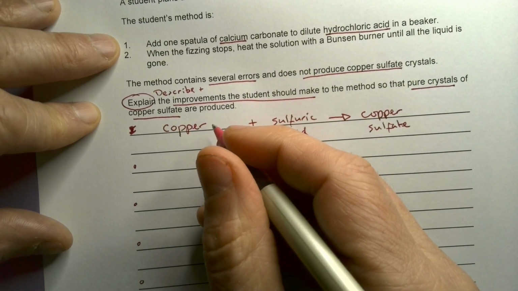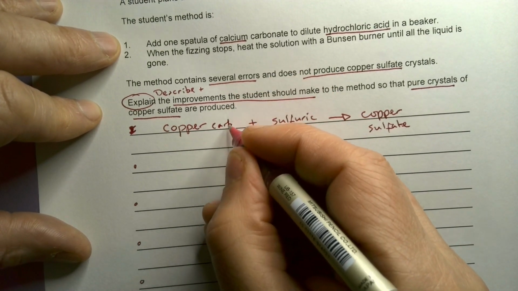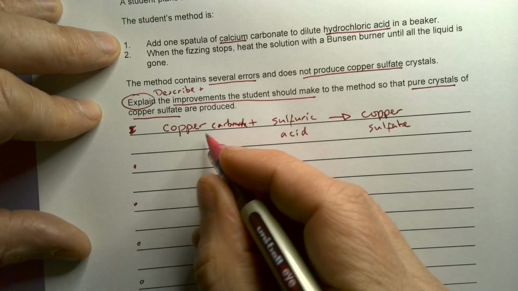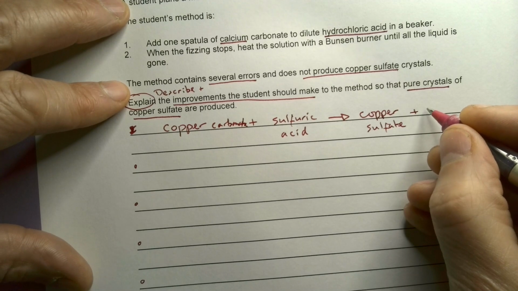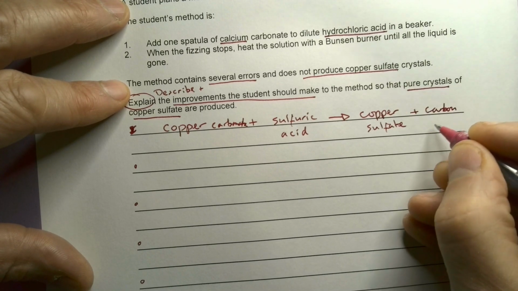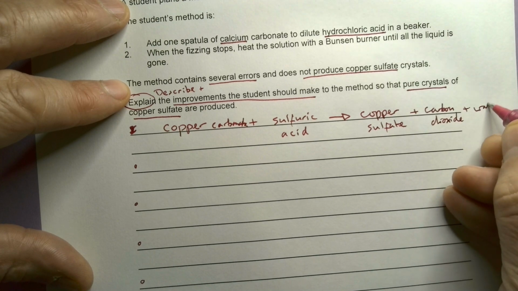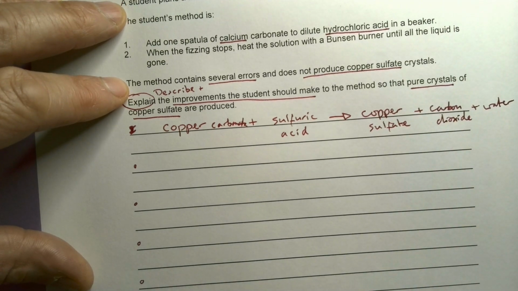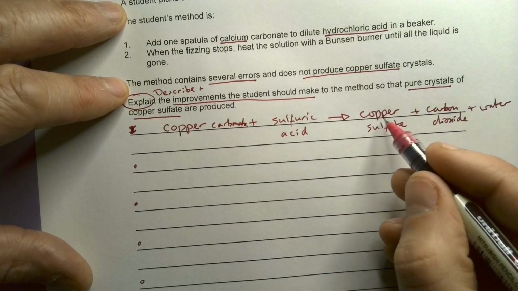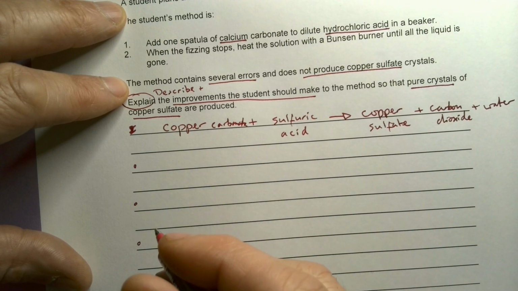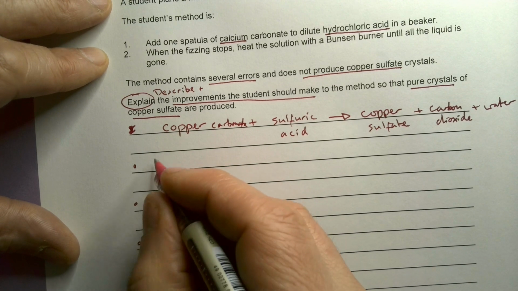So copper carbonate would be fine. Copper carbonate plus sulfuric acid turns to copper sulfate, plus carbon dioxide, plus water. If you wanted to use copper oxide, then that would get rid of the carbon dioxide, and you just have copper sulfate and water.